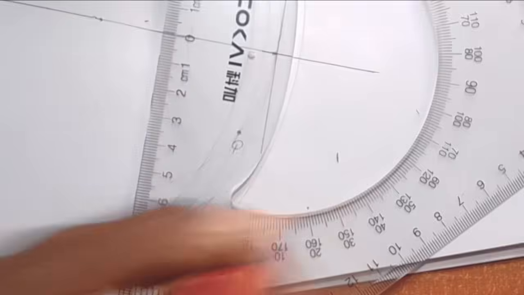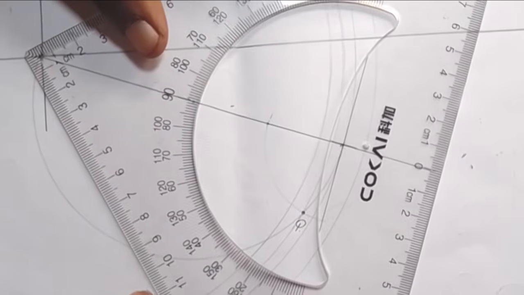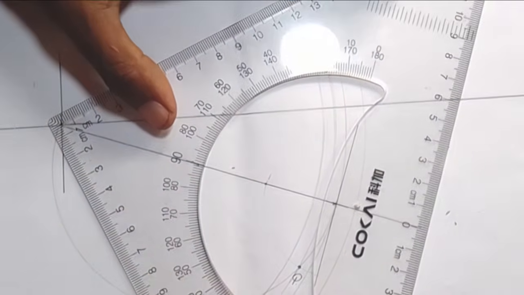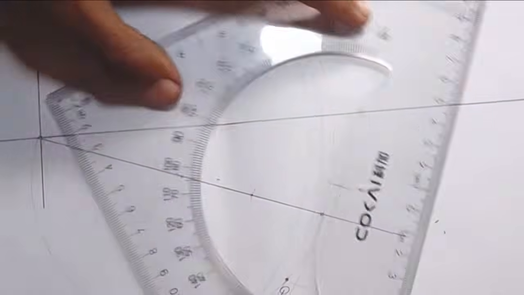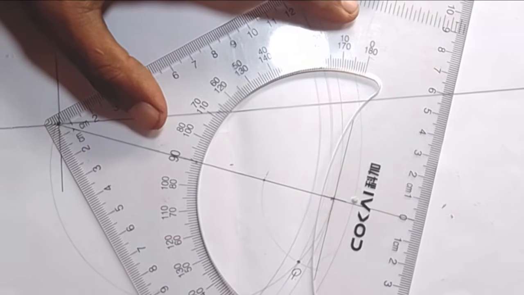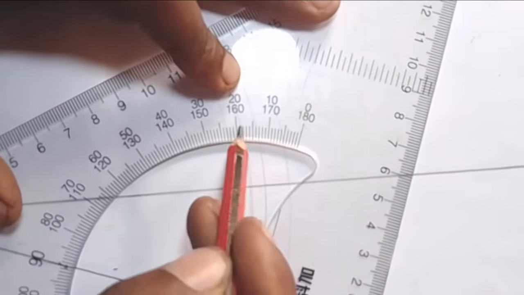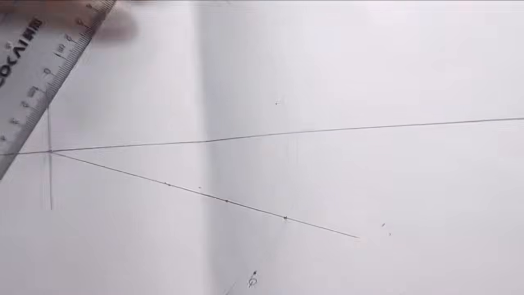20 degrees counterclockwise, like that. You can again decide to turn your protractor like that, and let this line align with the 90 degrees from this center point. Then measure 20 degrees, going counterclockwise. It will be 0, 1, 2 at this point. Then make a point. So from this point, you've been able to achieve 2 points.